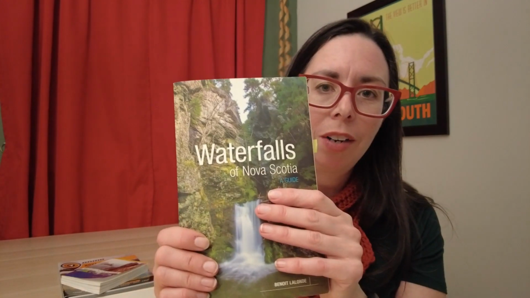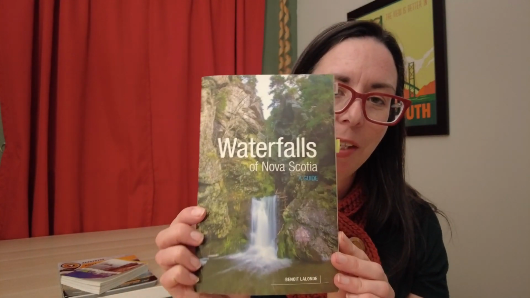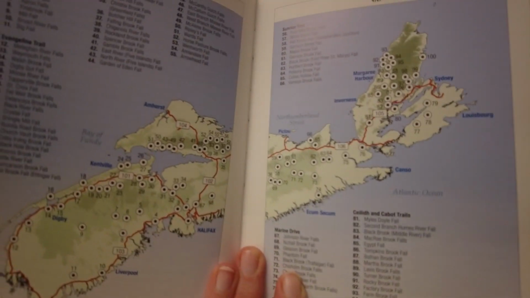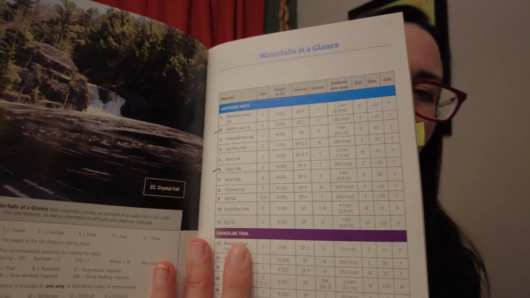The other book that I wanted to show you is Waterfalls of Nova Scotia. So this book is set up very similarly to the trails book. There's a map at the start, and each one of those little dots indicates a waterfall. And then there's a chart that gives you the waterfalls at a glance.